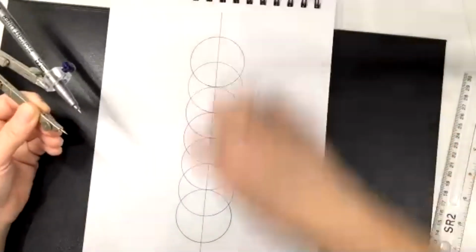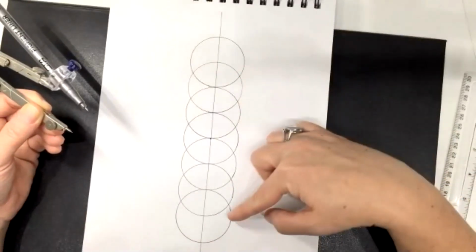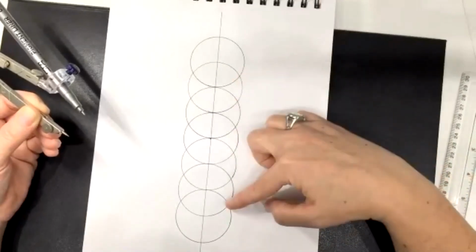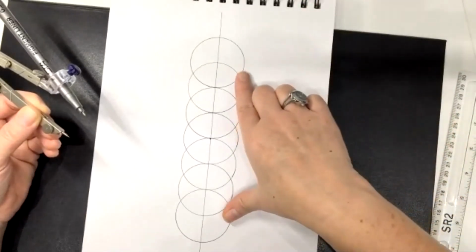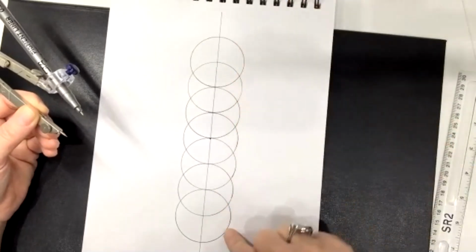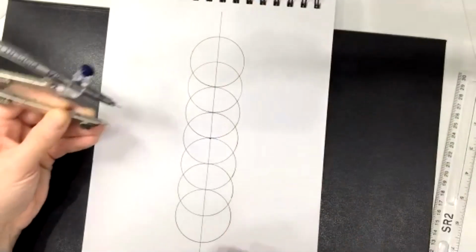So if you've done your central 7, you'll have 6 intersections. Use those 6 to create 6 new circles, and then you'll get your new intersections either end, and you can add your 7th and 8th circle.